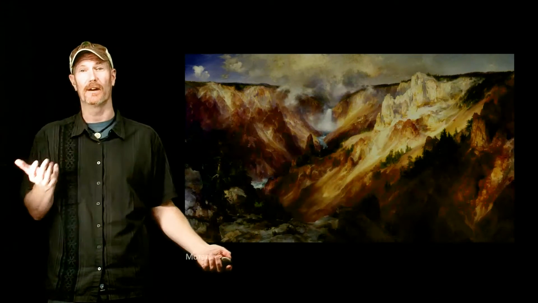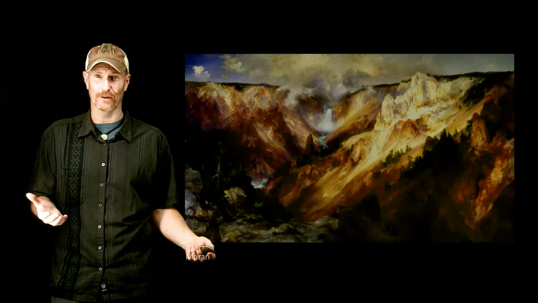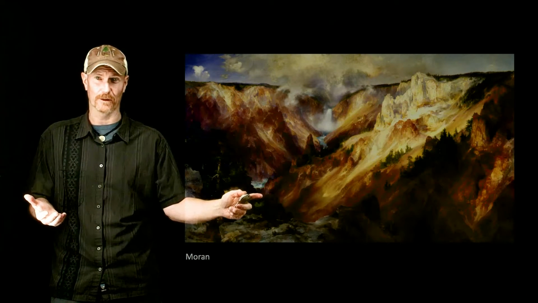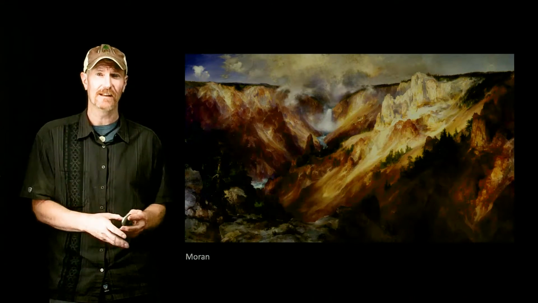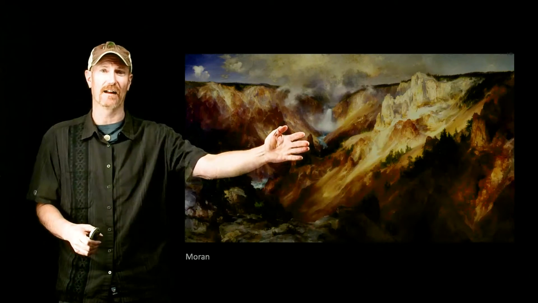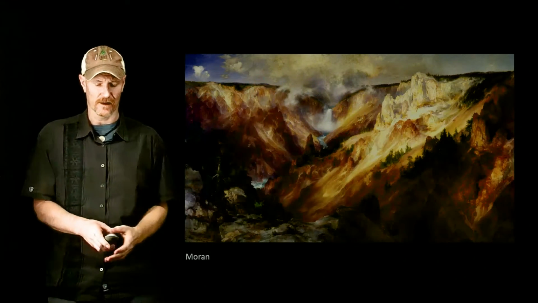So watching these masters, we can learn a lot. We should always be asking ourselves, where's the light source and what temperature is the light? Moran. If you've ever visited the Grand Canyon of the Yellowstone and you see Yellowstone Falls in this one, you know that this must be early morning light because the falls face the east and the light appears to be coming right up the valley and really giving us highlights right in front of us, kind of behind the artist.